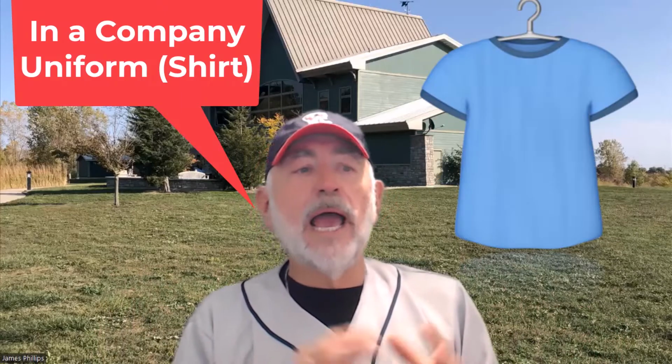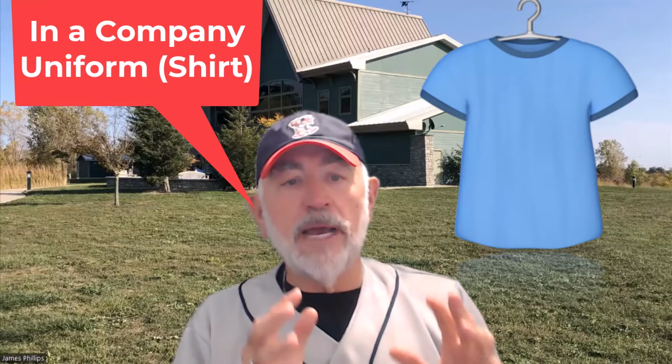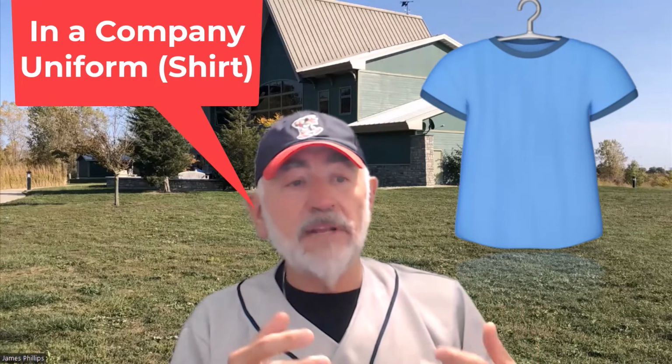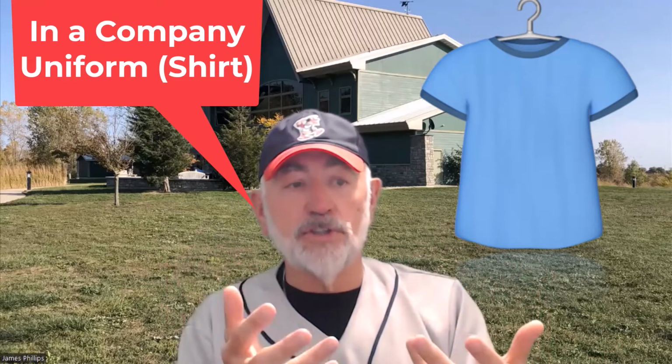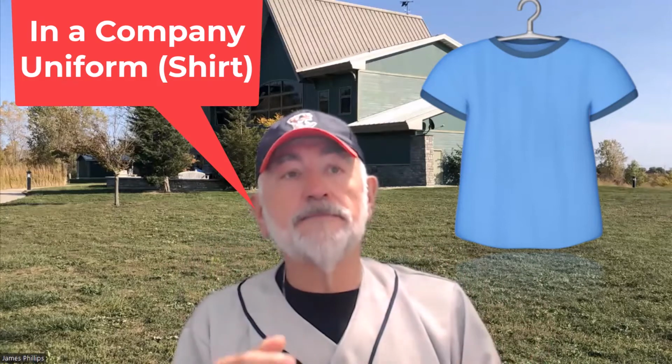Well, I would want them to be easily identifiable on my property. So if they're going to be working here, I'm going to have to know who they are. Well, what does that mean? Well, it might mean special shirts. So I'd want them to be identified with a special shirt, identifying them as contractor employee.